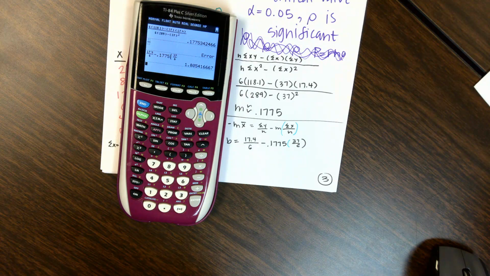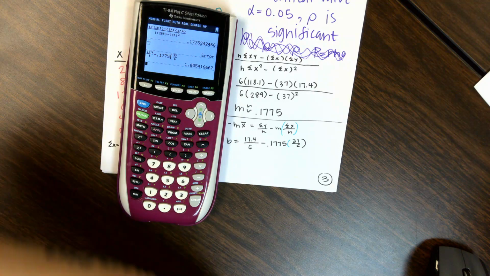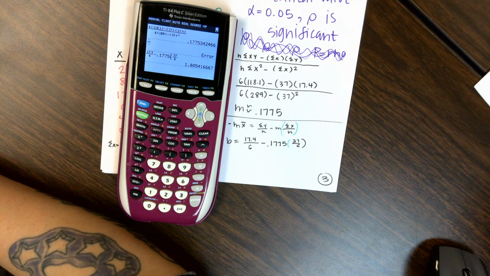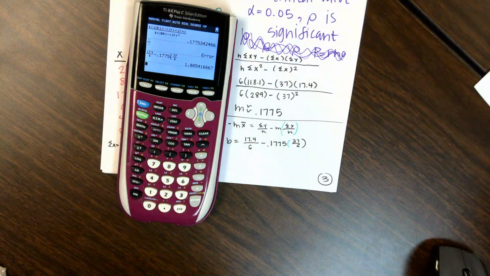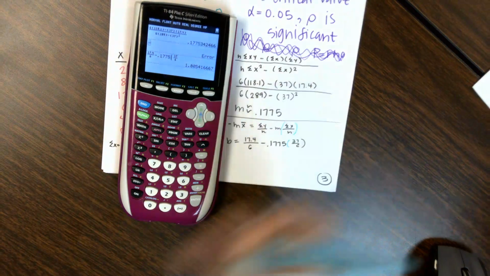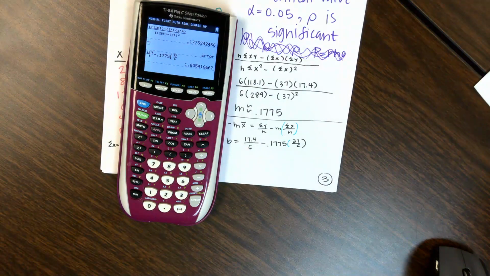Did y'all get the same thing I got? Oh, okay, sorry. On my paper, I actually did 17.4 divided by 6. I got 2.9. Like, I did it step by step by step. So that's what confused me, because I was like, why do I have the correct thing here, but I don't have it right here? B is 1.8054.